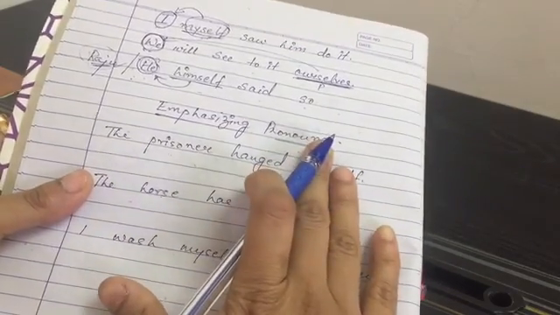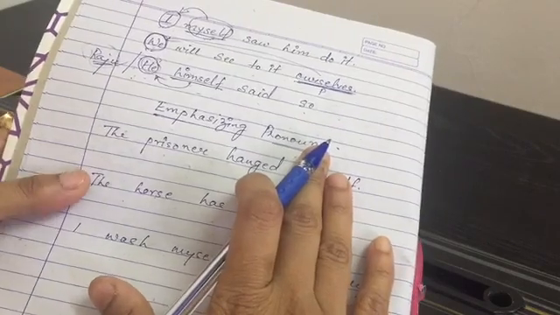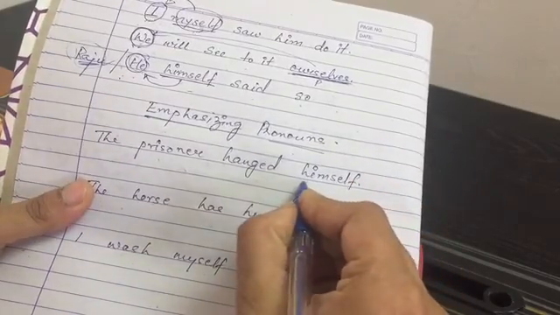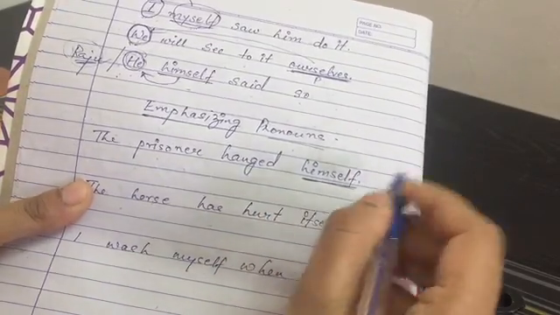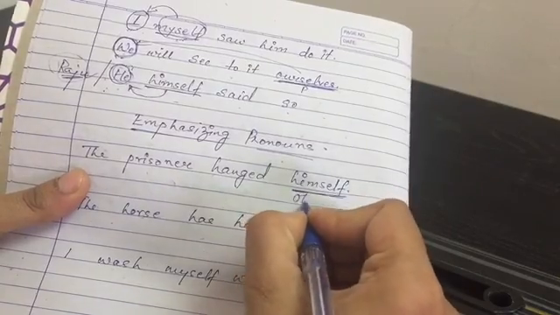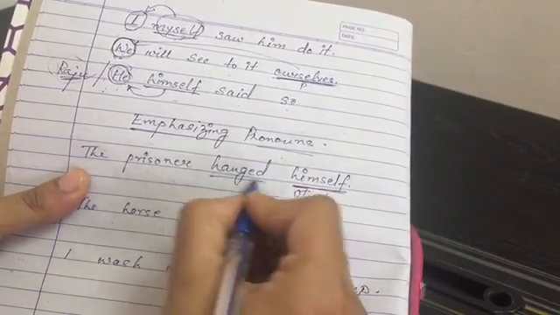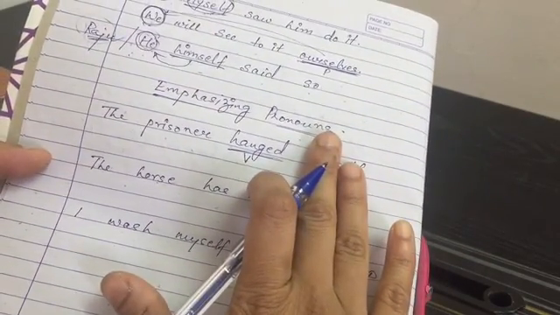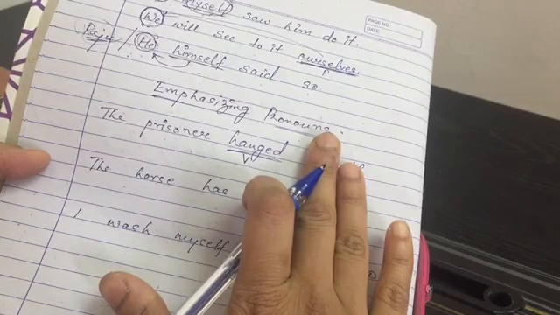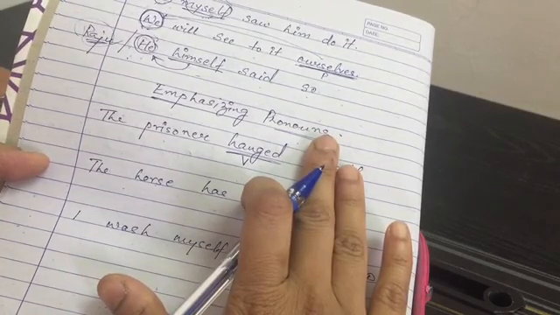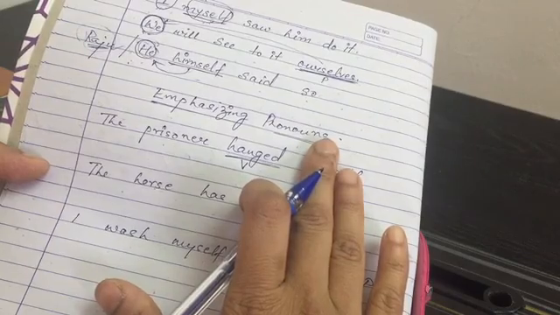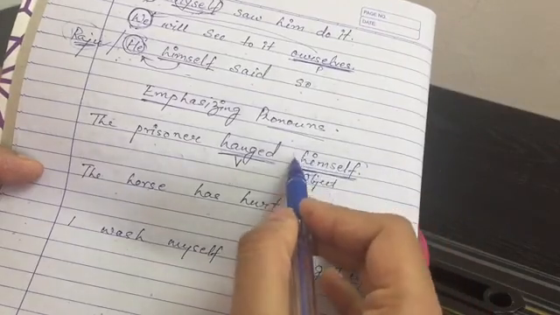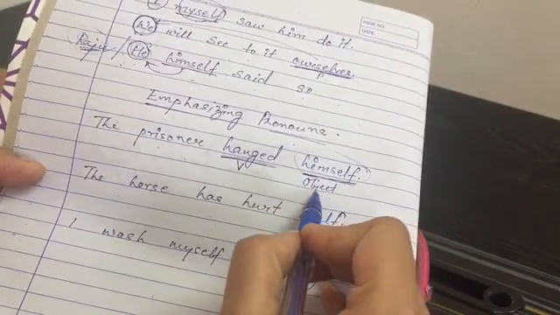Now if I say the prisoner hanged, then there is a question coming. Who? Who did the prisoner hang? So the prisoner hanged himself. So this word himself is acting as an object of the verb. So hanged is the verb. And if I leave it up till here, it's sounding incomplete. The sentence is seeming incomplete. The prisoner hanged. Hanged who? So hanged himself. So this pronoun is acting as an object.